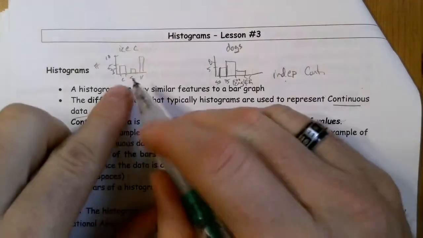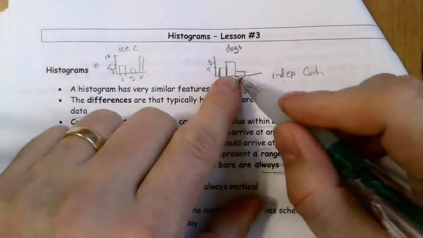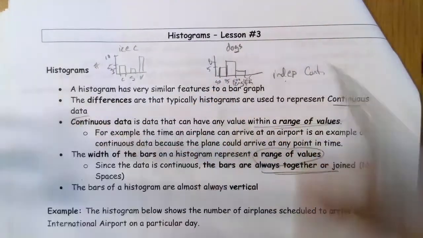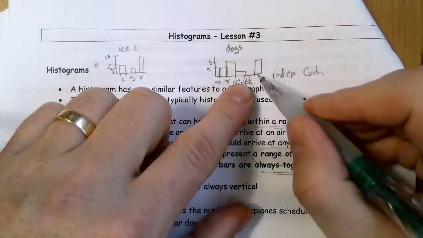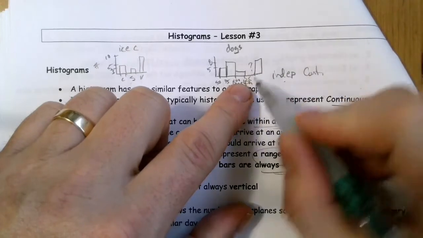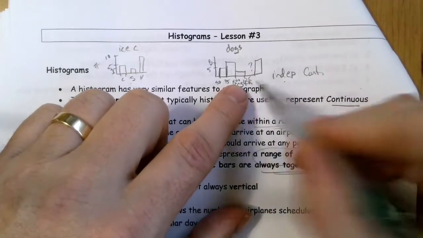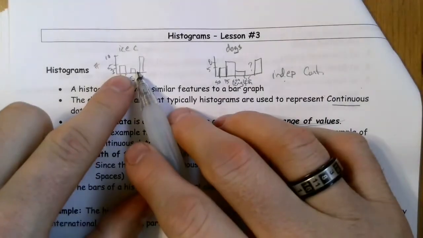Here, if you saw separation in a histogram, what that would mean is, for example, let's say I have a bar, and then I have something over here. That empty spot means that there were no dogs measured between like 125 and 150 centimeters. That's what that would communicate. Here, those spaces are just a visual separation between them.